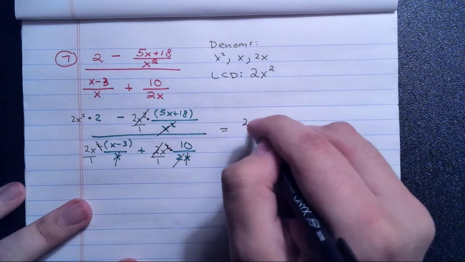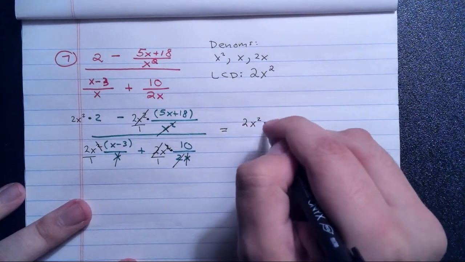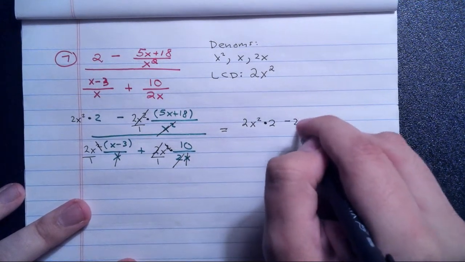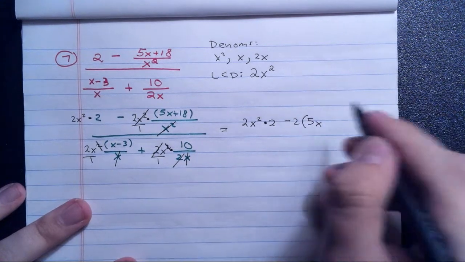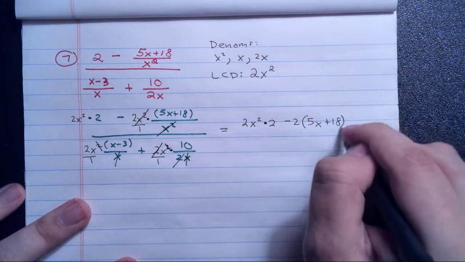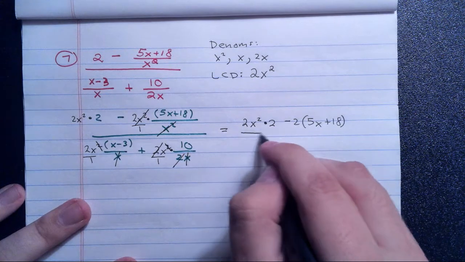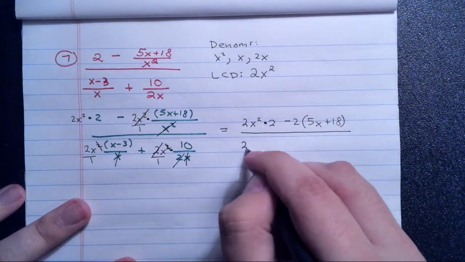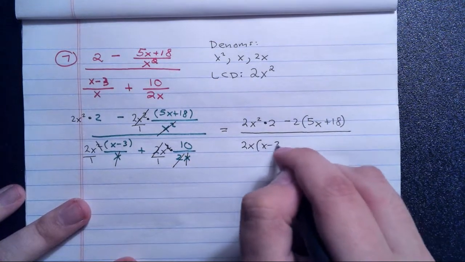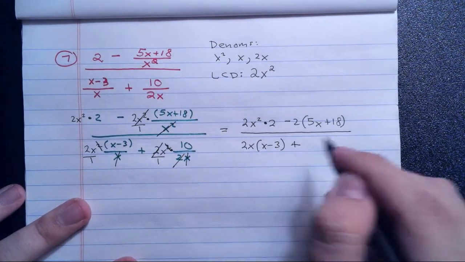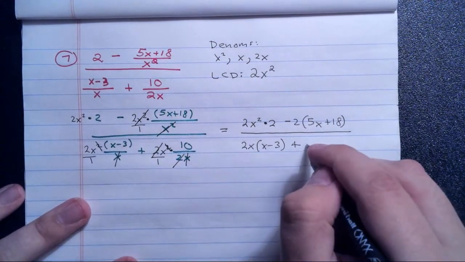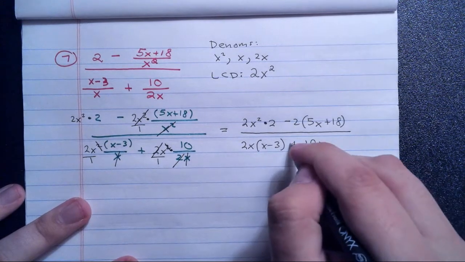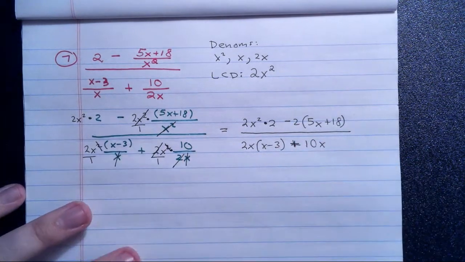I now have 2x squared times 2 minus 2 times 5x plus 18 over 2x times x minus 3 plus, this is x times 10, or 10x.